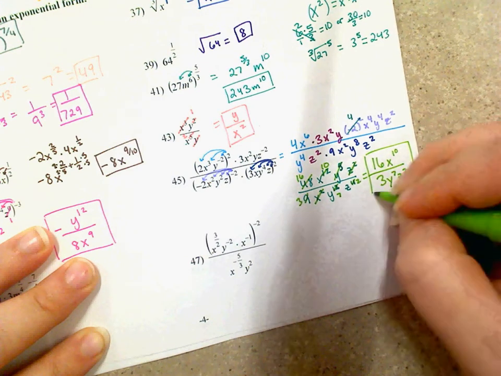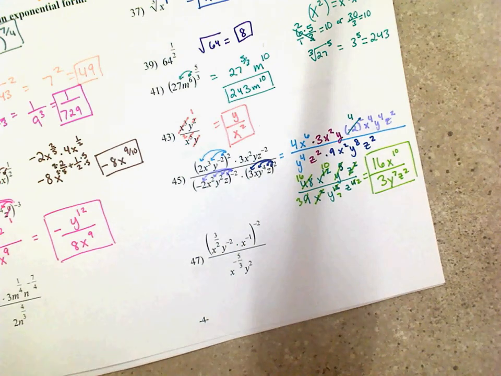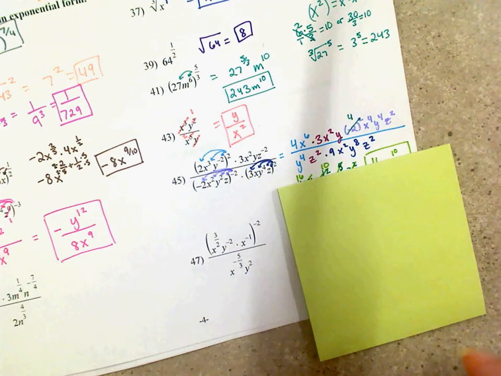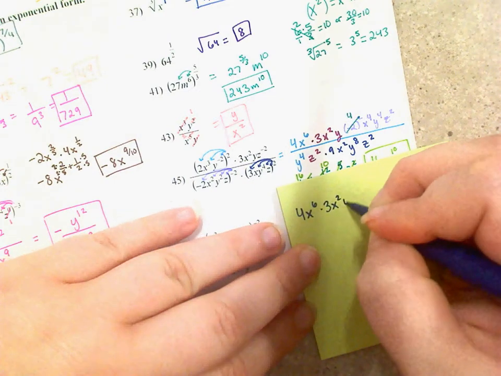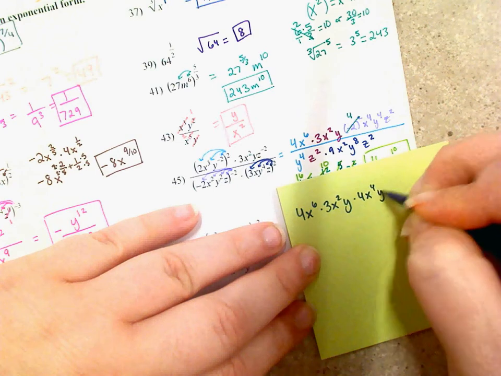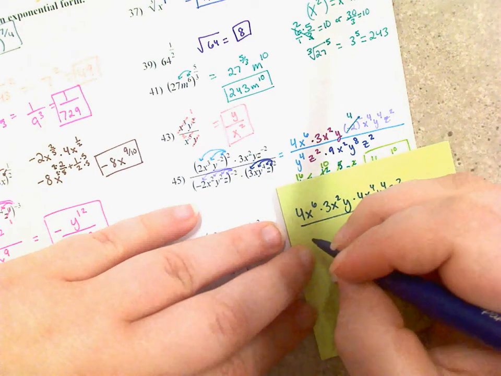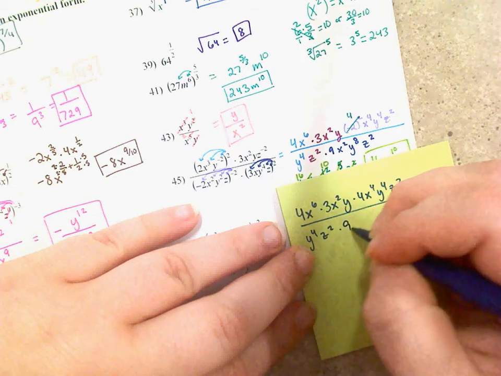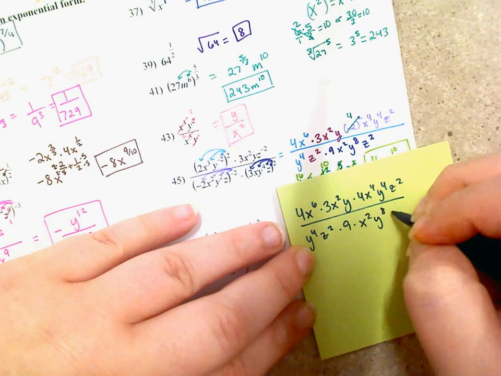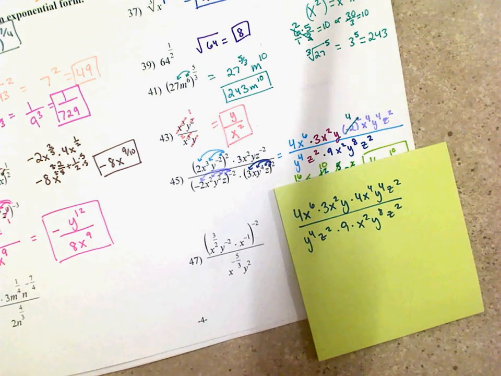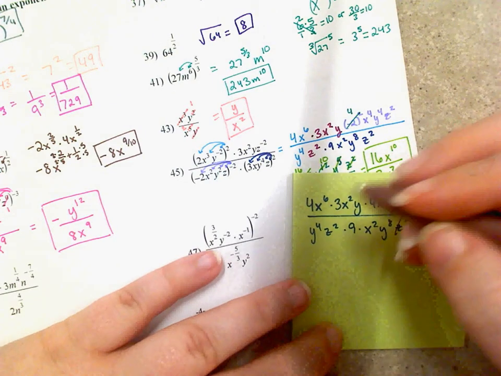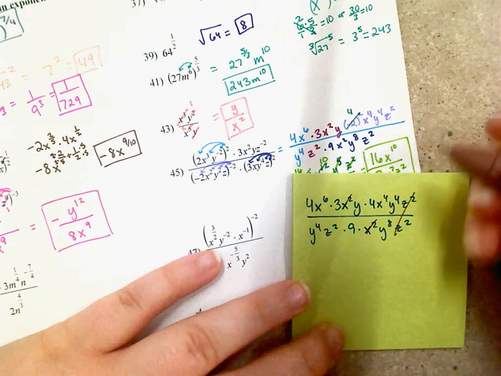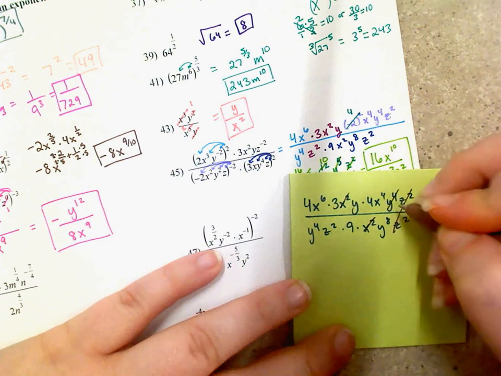But if I had wanted to, four x to the 6th times 3x squared y times 4x to the 4th y to the 4th z squared over y to the 4th z squared times 9 times x squared y to the 8th z squared. You could have simplified as you see it. I see those two z squareds canceling out. I see this x squared and this x squared canceling each other out. I see y to the 4th and y to the 8th, so that leaves me with 4. 3 and 9, so that's 1 and 3.